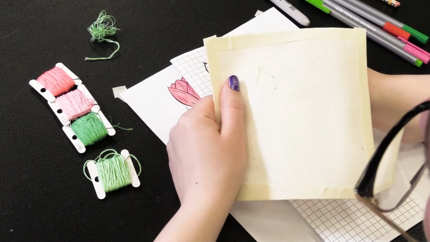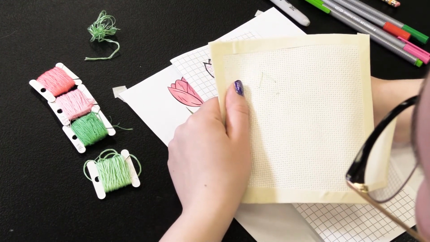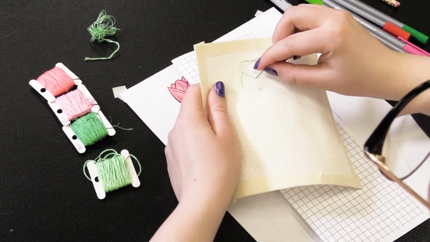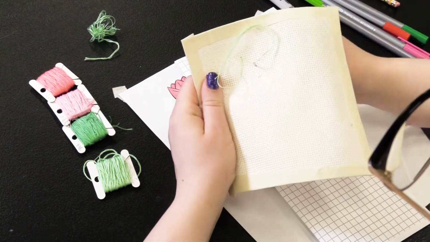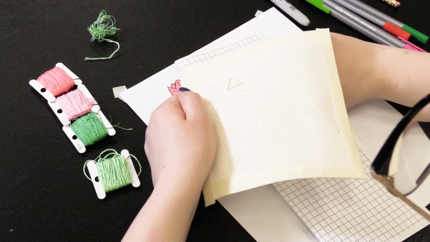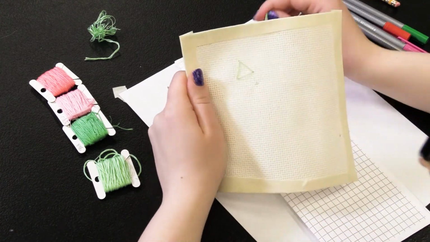So this is called back stitching. And this is what you would do at the very end after you've completed all your stitching, your cross stitching, and you're going to do this over top of your cross stitches, like so. Perfect.